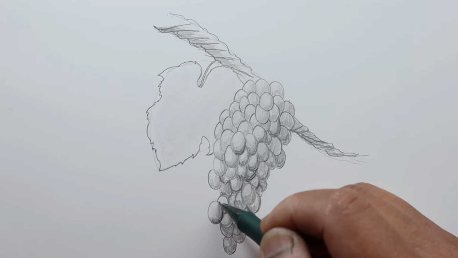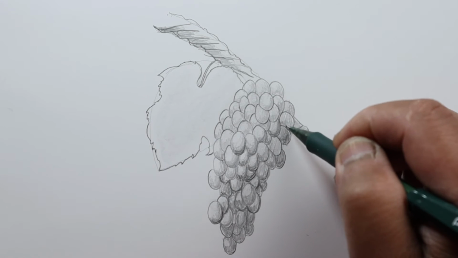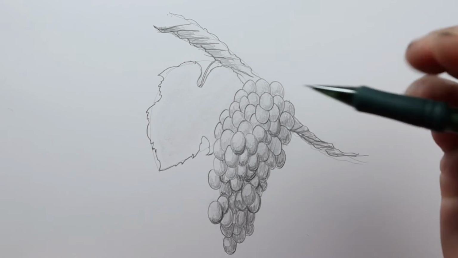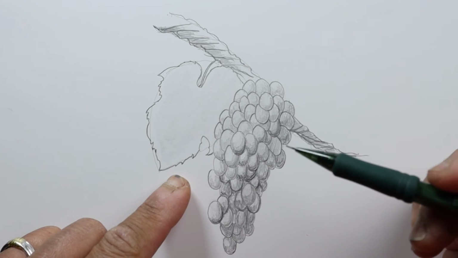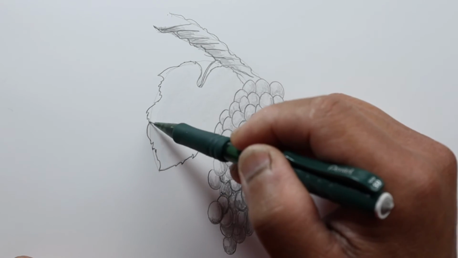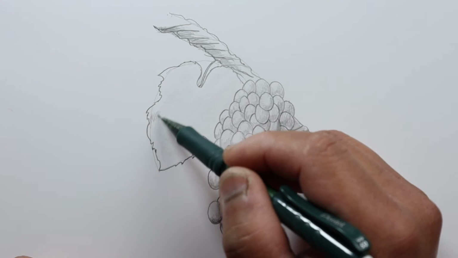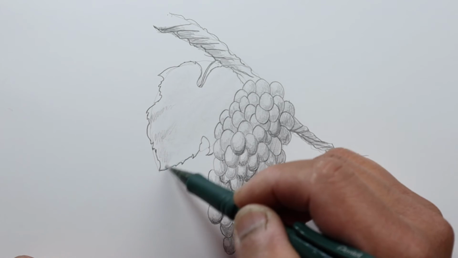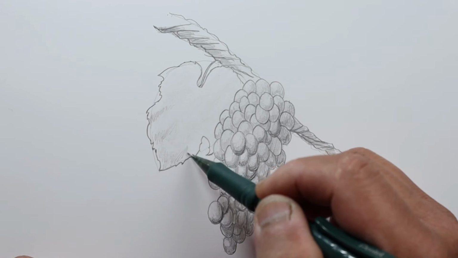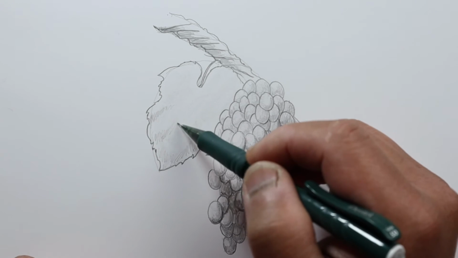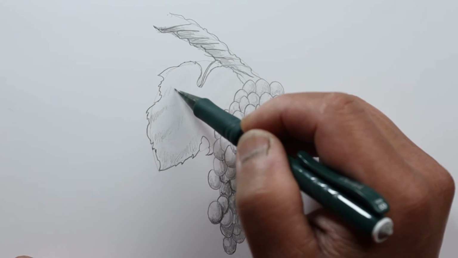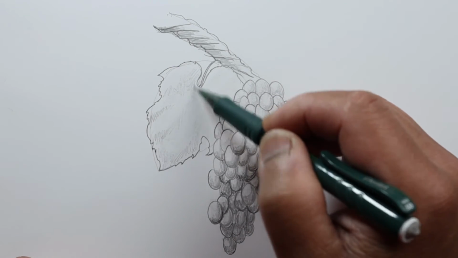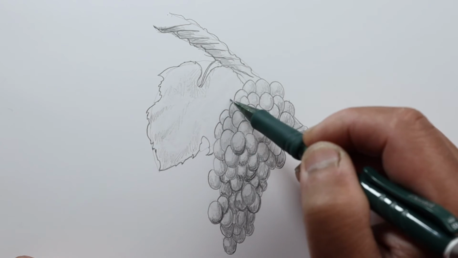We're not going to go into too much detail with that here. So now let's work on this leaf a little bit. We already gave it a little bit of shade, but we'll go ahead and add a little bit more shading and just kind of random lines to show that it's not perfectly flat, and I'll use my finger or a blending stump to blend this in a little bit.